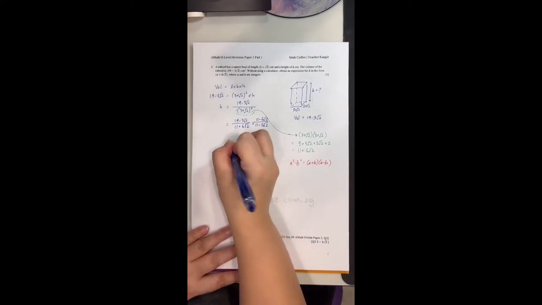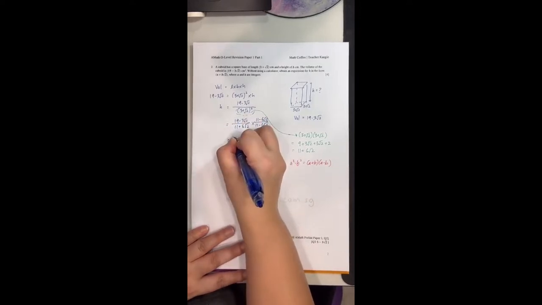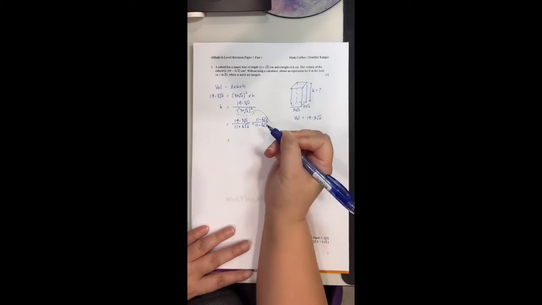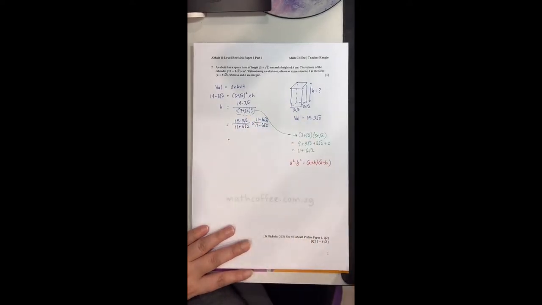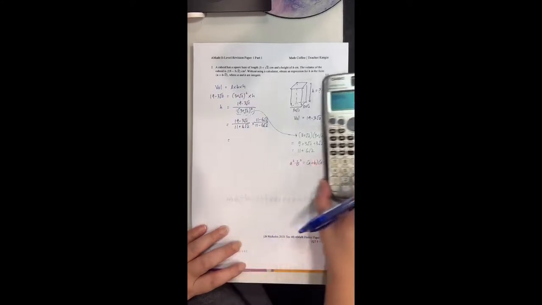So let's continue. So now you're supposed to rationalize the top. Okay, so 19 times 11. So we will have... Wait, okay, 19 times 11. Okay, let's see. 19 times 11 will give us 209.